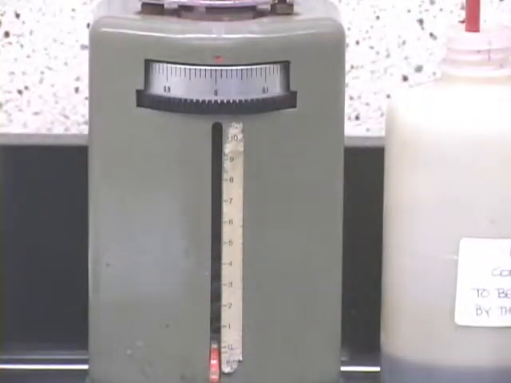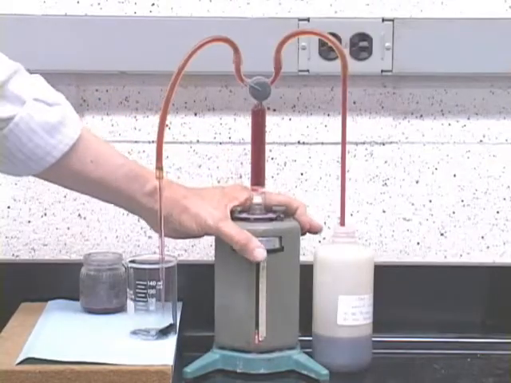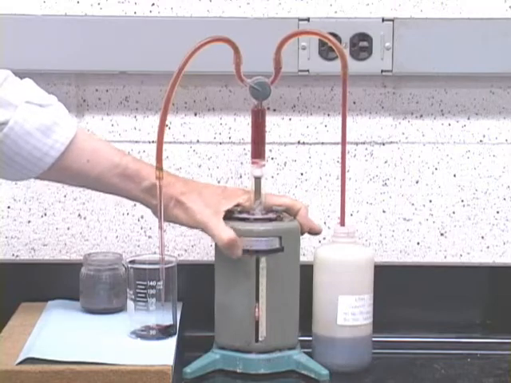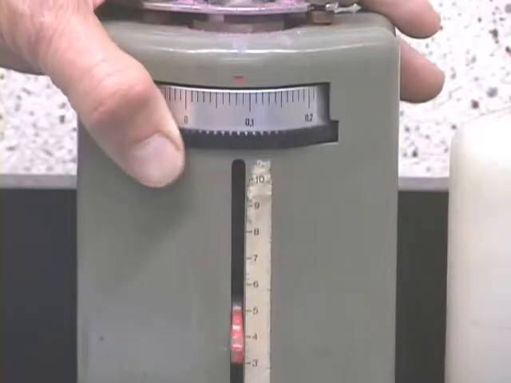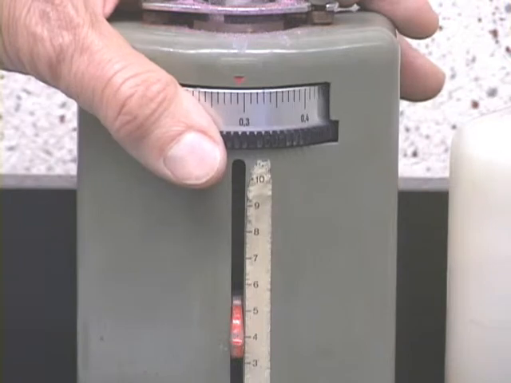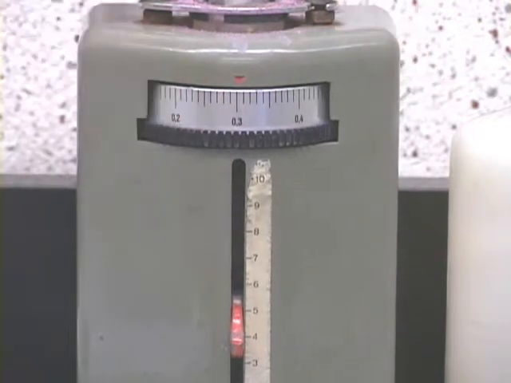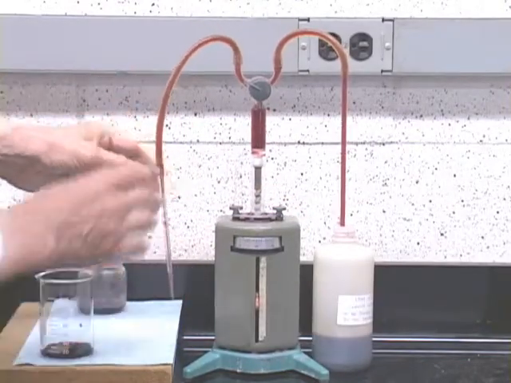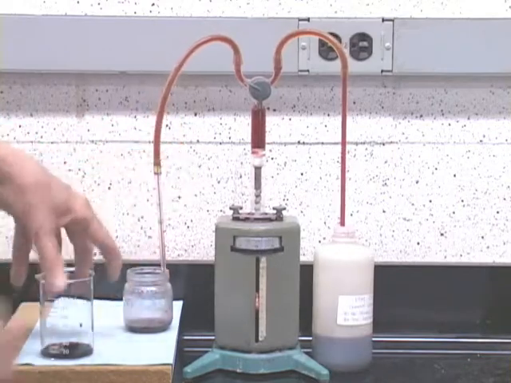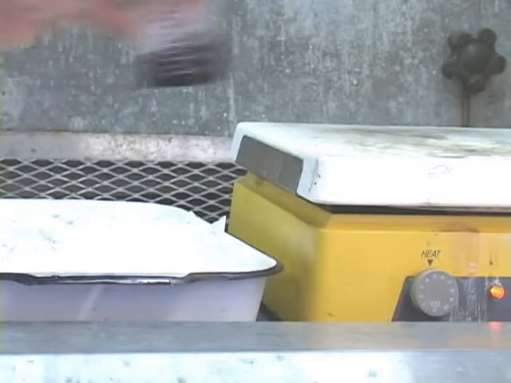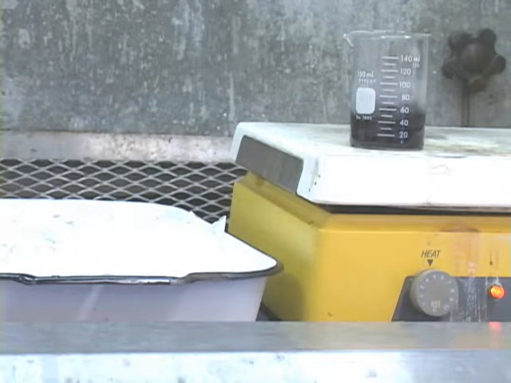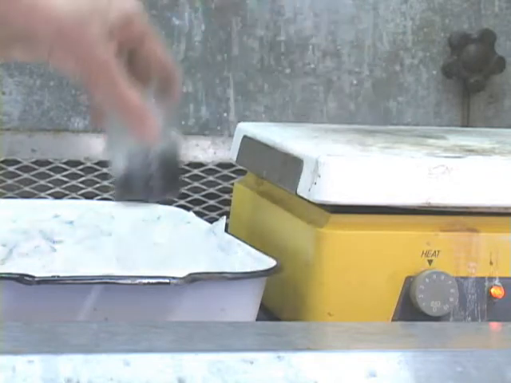Set this burette to an initial 0.000 milliliter reading, and now we can pump in the required amount of cobalt chloride. Here it is, exact to greater than 0.01 milliliter. Touch the tip of the burette to the side of the reaction beaker to complete the addition. Gently swirl and warm to help dissolve the ammonium chloride.